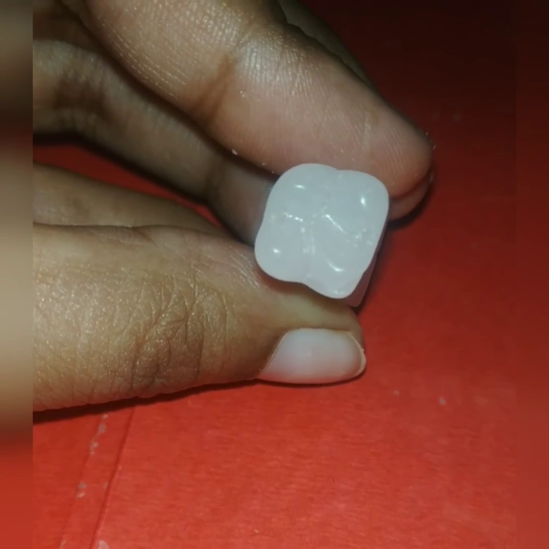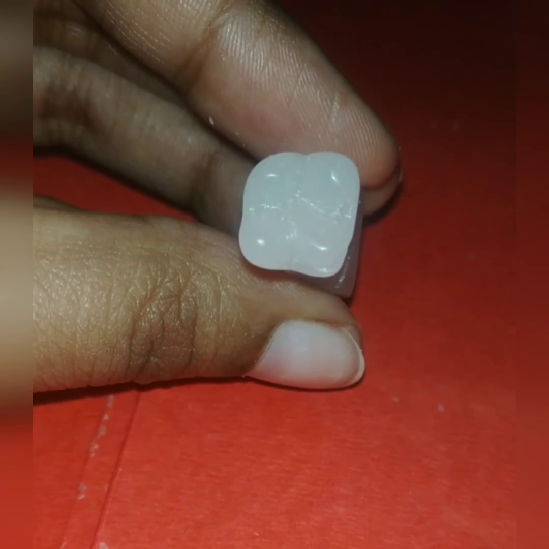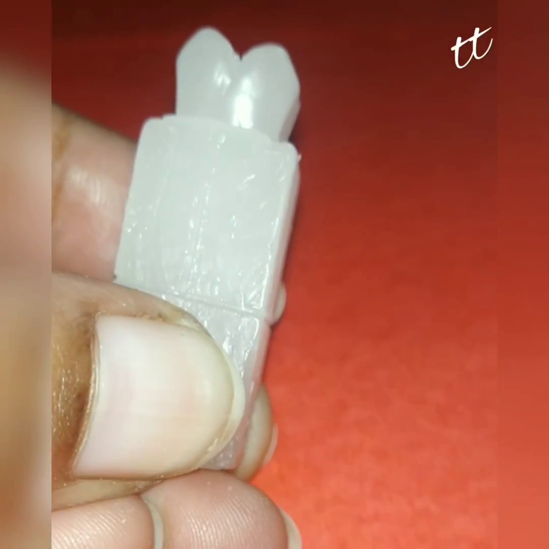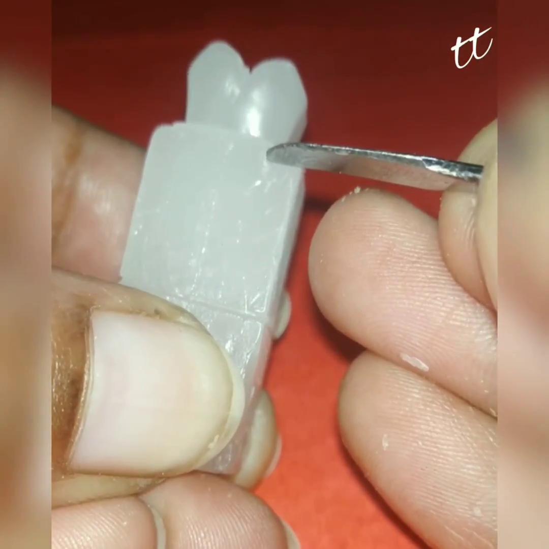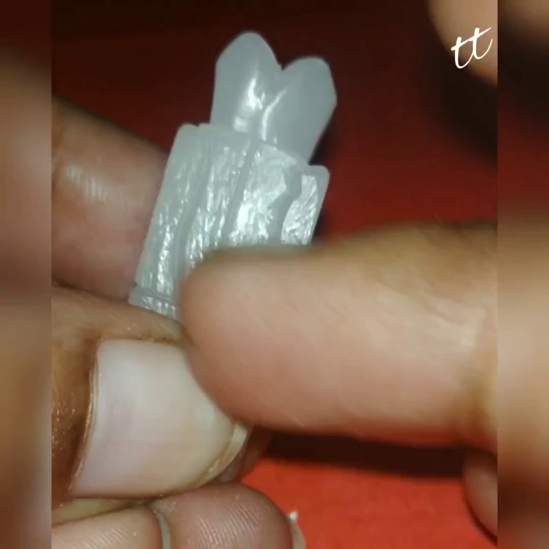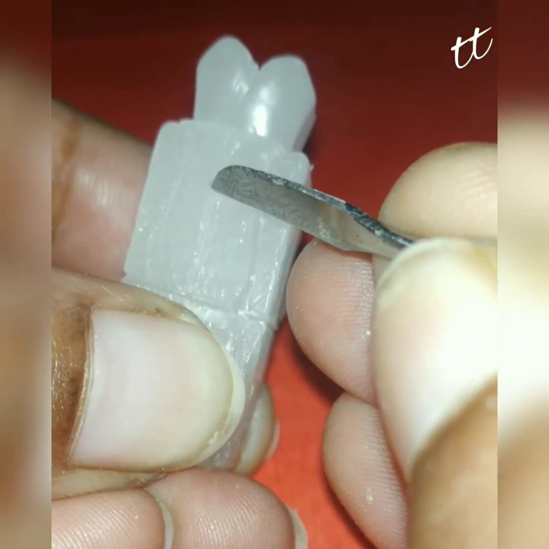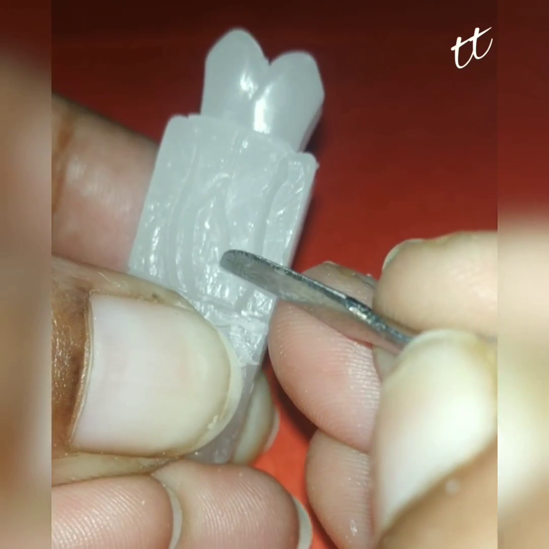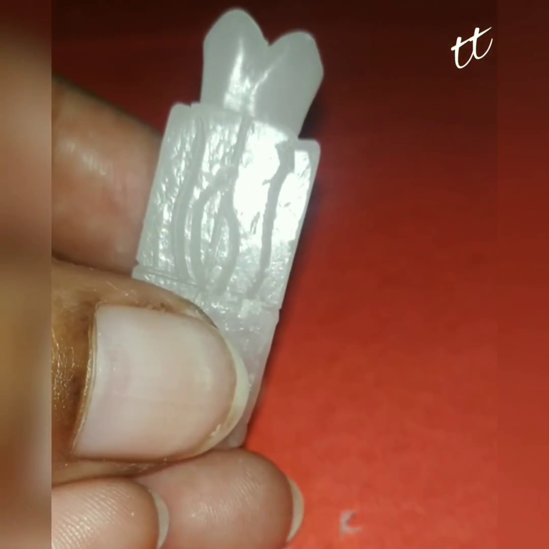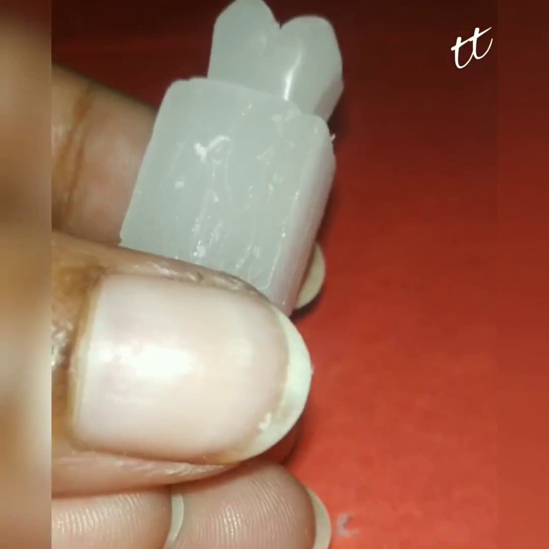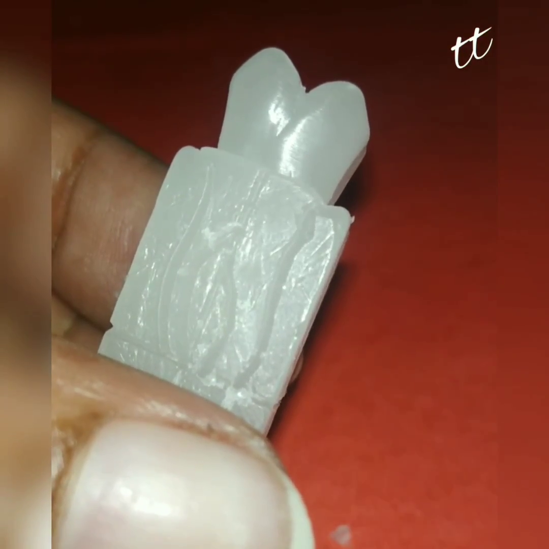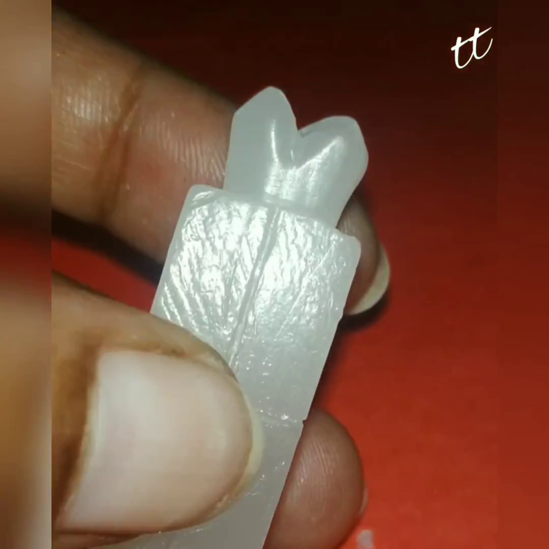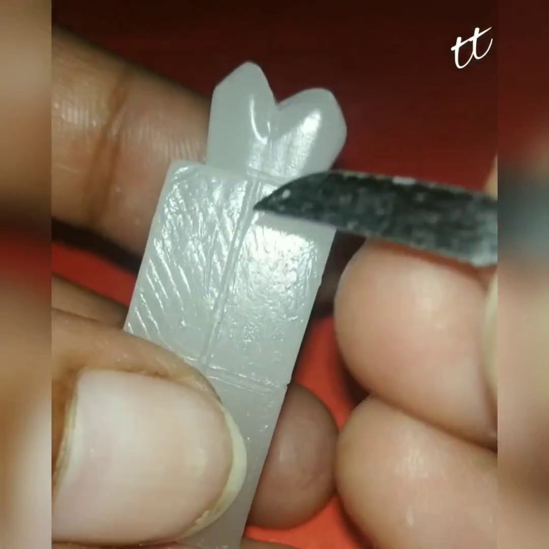Now we'll carve the root part. The three roots are the mesobuccal, distobuccal, and lingual. These roots are well separated and well developed. The buccal roots are bifurcated at 4 mm above the cervical line.